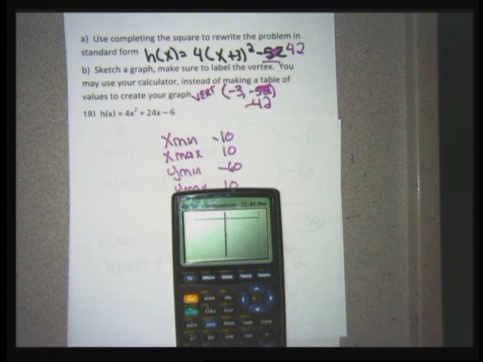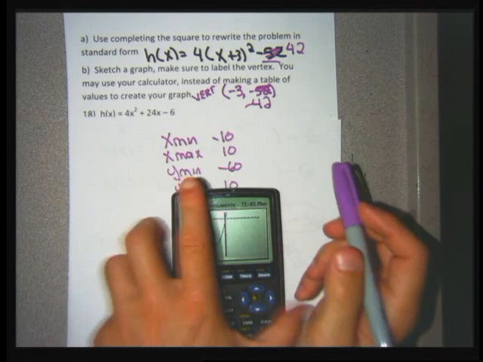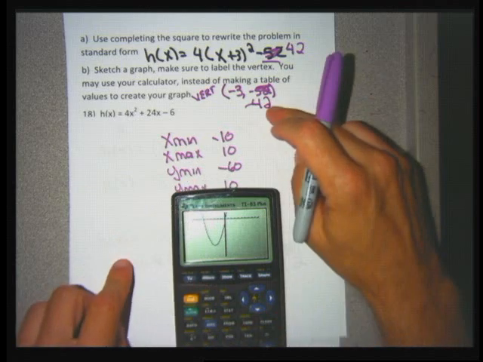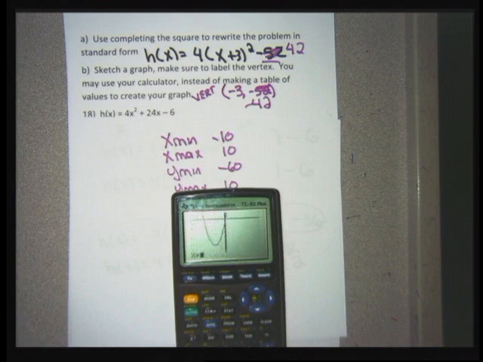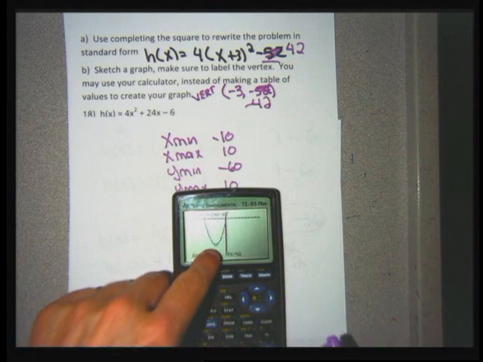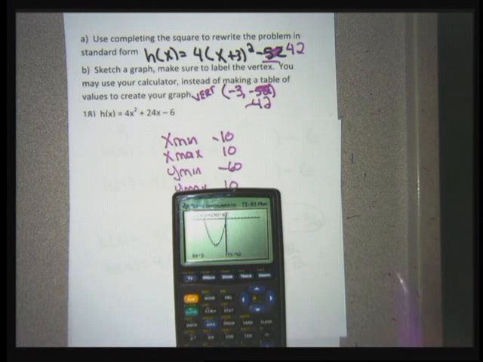Now when I hit graph, I see the first function. I don't see a second function. That's beautiful. Now my answer is correct. Now I'm going to copy this graph onto my paper. And again, to show you that the vertex is right, if I went second, calc, hit enter on value, typed -3, it's going to show me that the vertex is -3, -42, and not the -3, -52 like I tried to write.